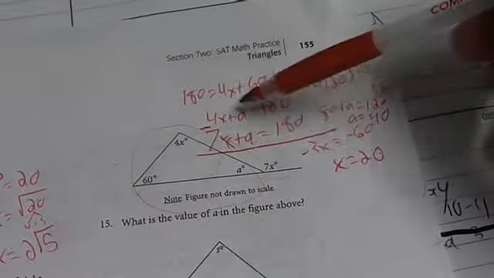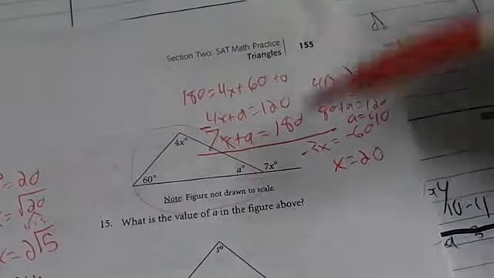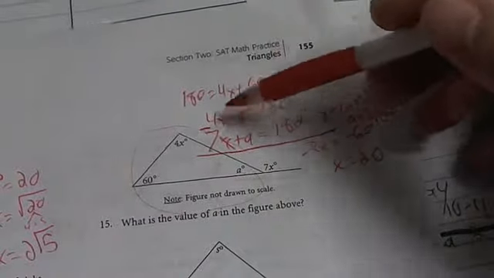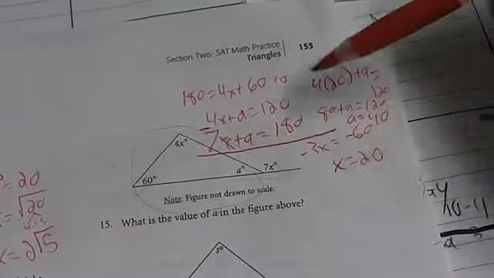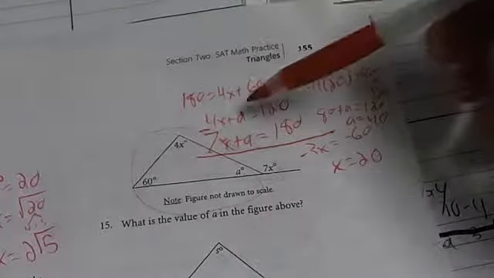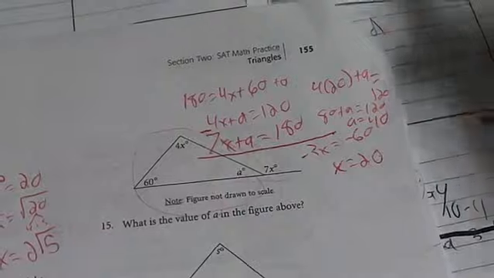So now x is 20, so you plug it into either one. It doesn't matter which one, it's going to be the same. I plugged it into the first one. 4 times 20 is 80. Subtract 80 from 120, you get 40. So A is 40.